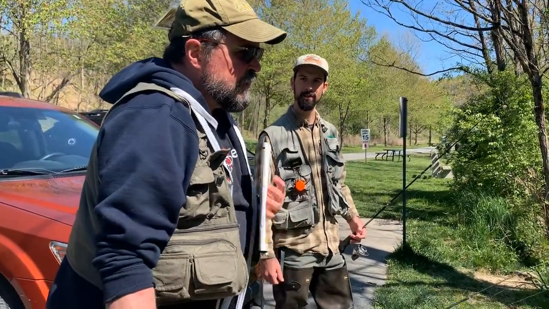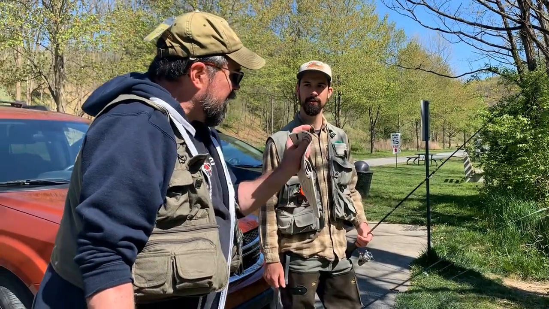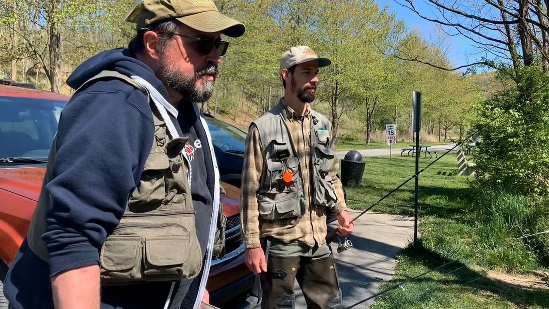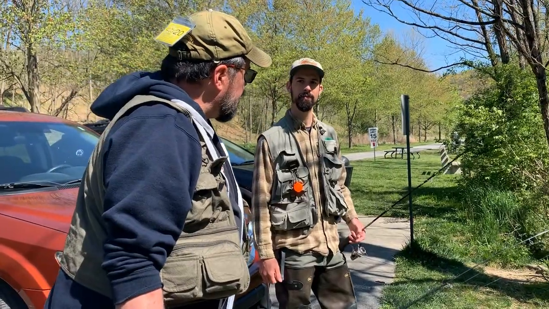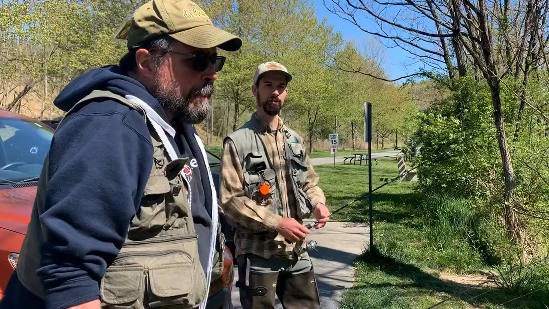Anything else? What do you think? Catfish. I know we've seen babies in here. Okay, but since it's more of a colder water, I would think more trout. Yes, it's definitely a trout stream. Again, stocked by the Game Commission for your fishing pleasure.